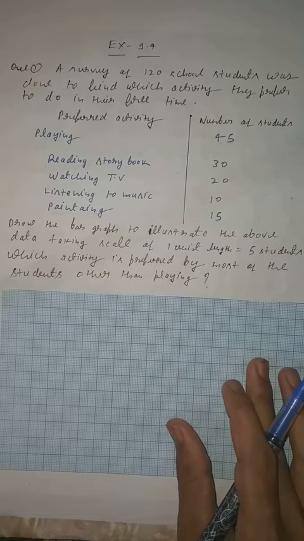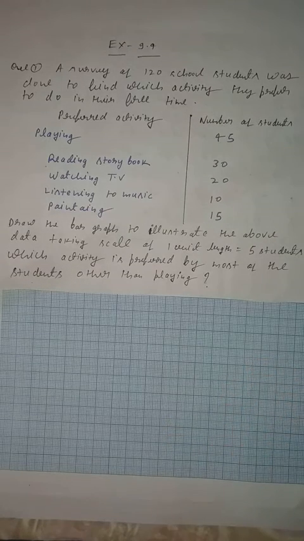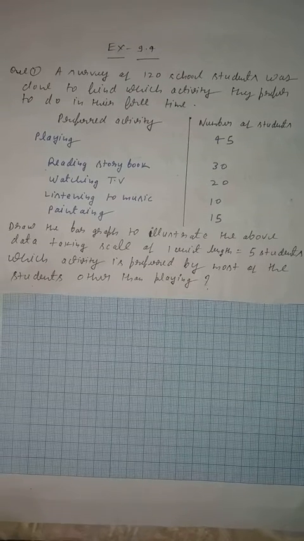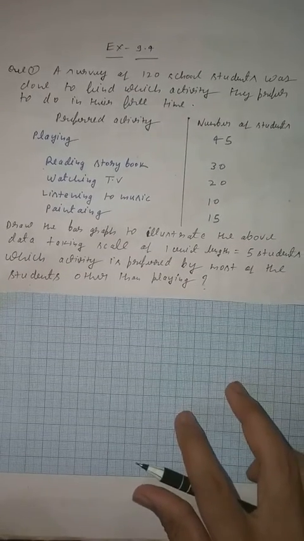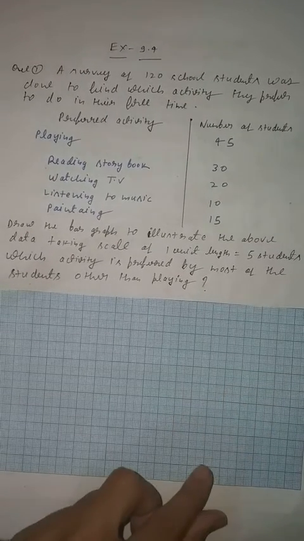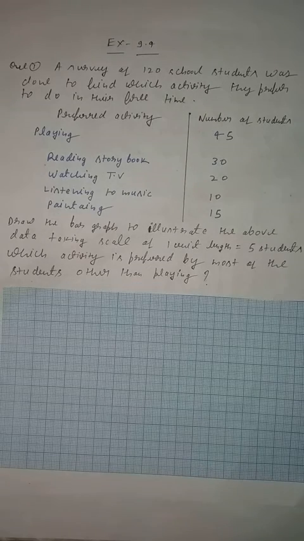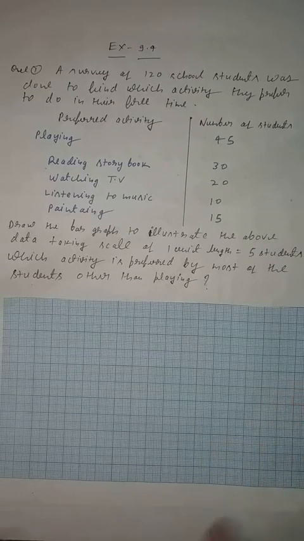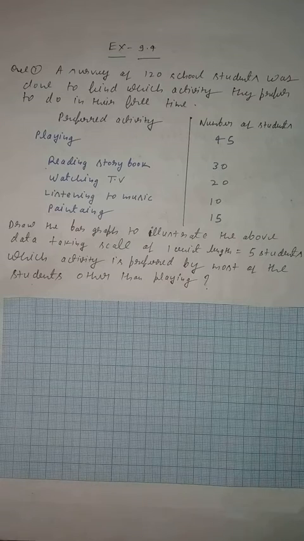Clear student? So first we will draw one vertical line and one horizontal line, meaning the x-axis and y-axis. So let's start.